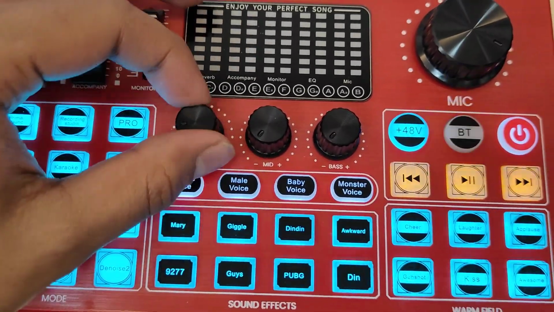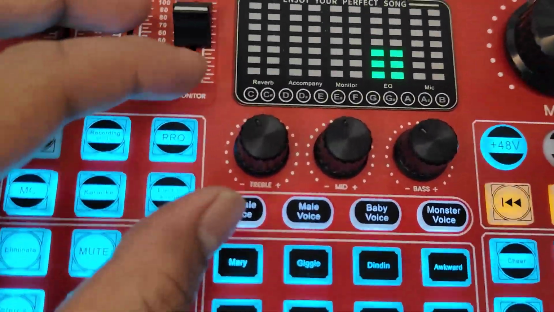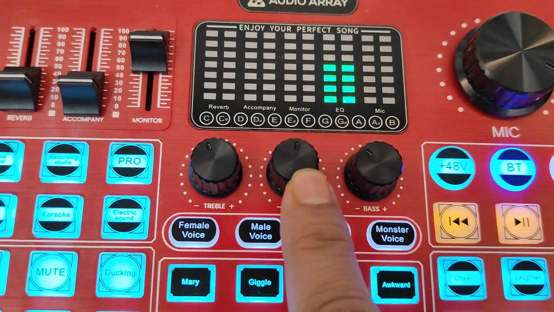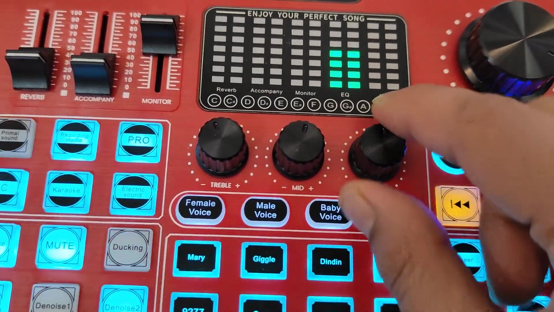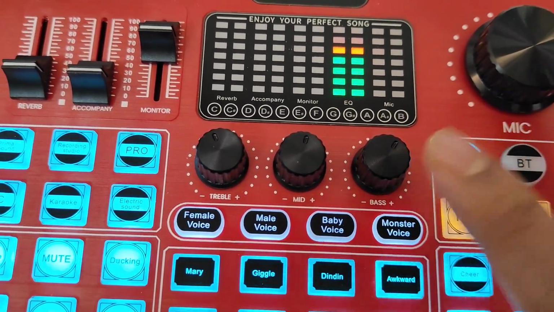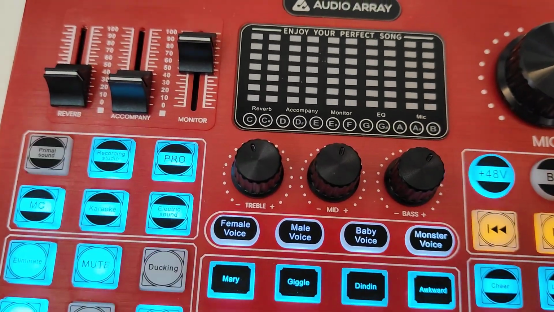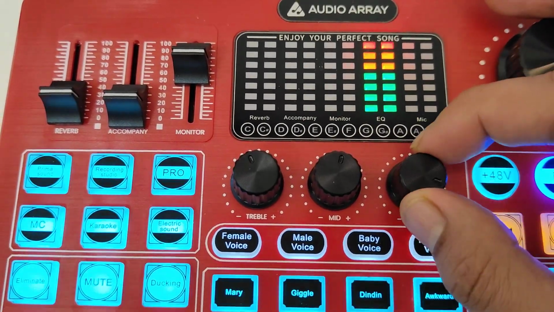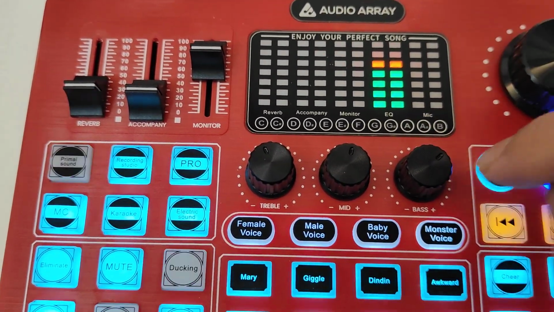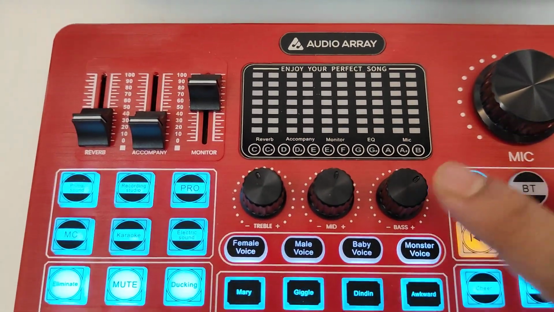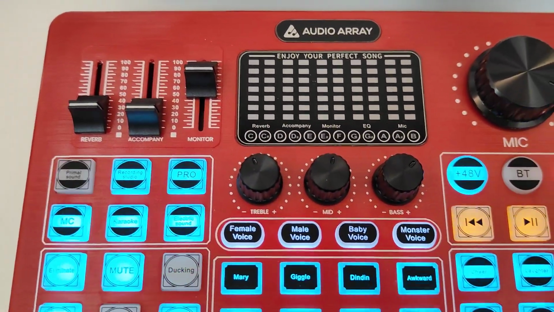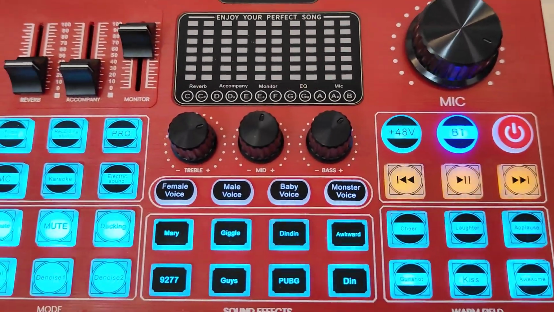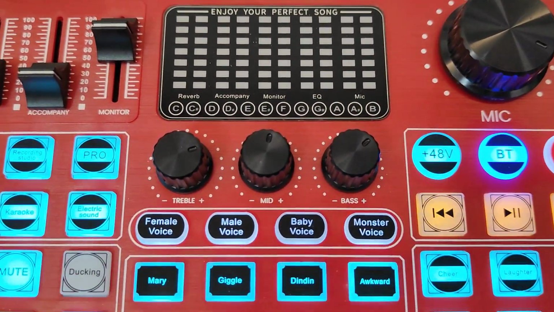Then we come to the EQ section. EQs are very clear: treble, mid, bass. Treble means high frequencies, mid means mid frequencies, and bass means low frequencies. You can control the EQ of your voice using these knobs. If you increase the bass, that will increase the bass of your mic input coming into the system. This is just for input. By increasing these parameters, it controls the high, mid, and low frequencies of mic inputs.